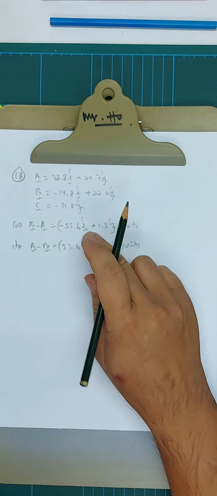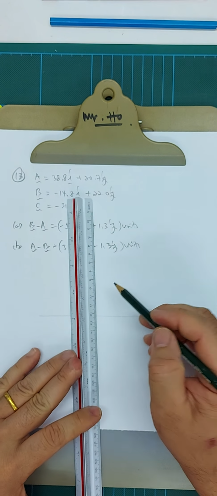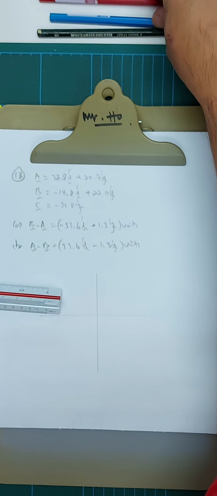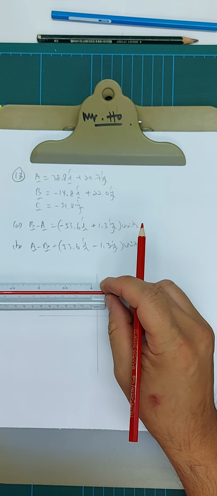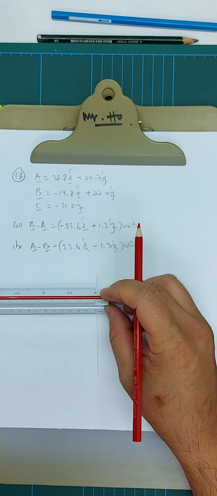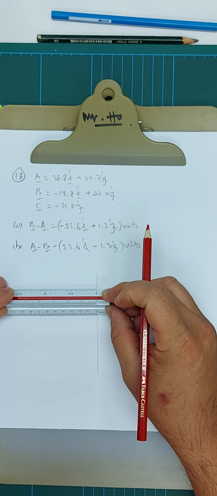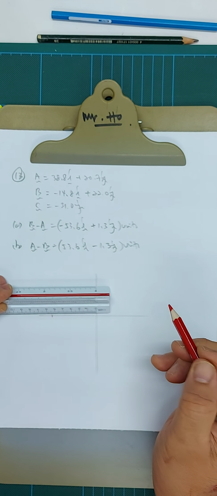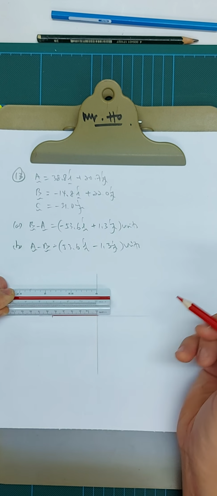Okay, so first we draw on the same axis. We draw our first vector for b minus a, which will be this one, negative 53.6i, so I use 5.6 here, about this one.